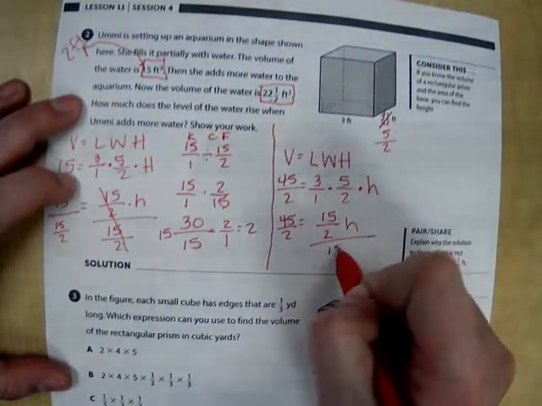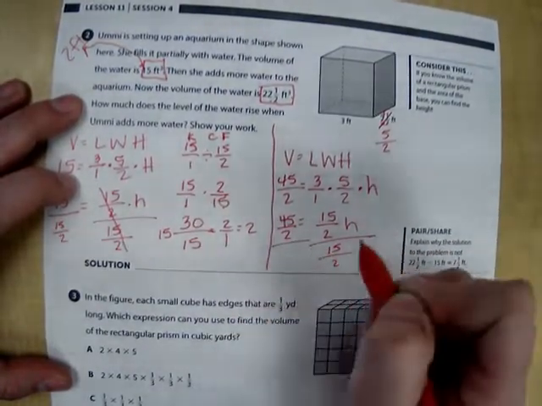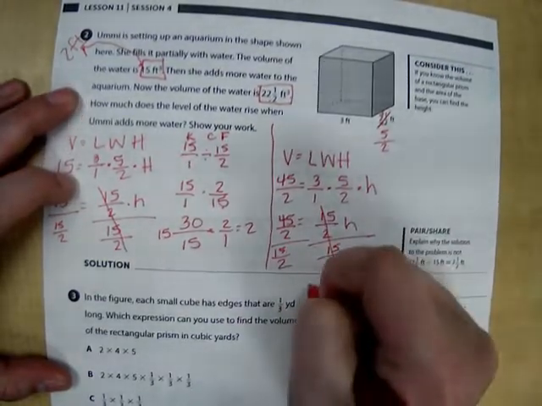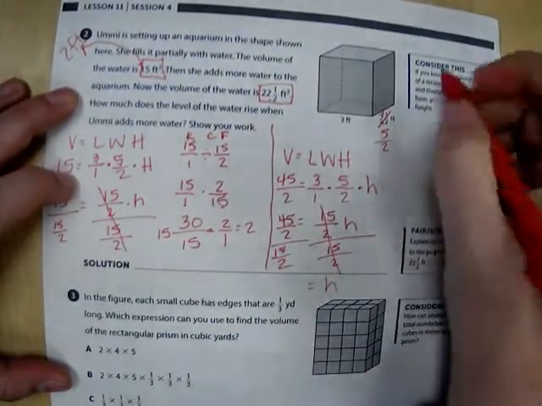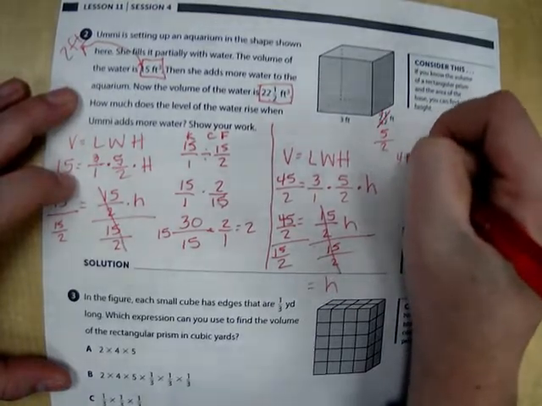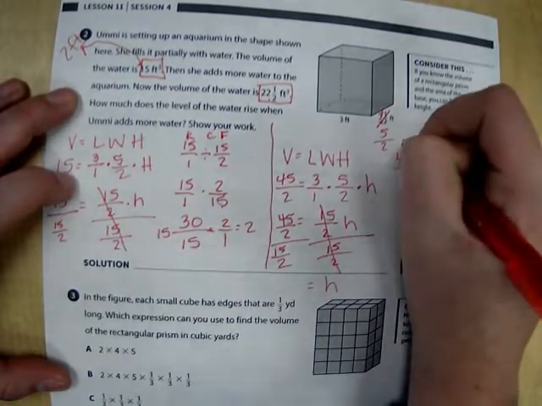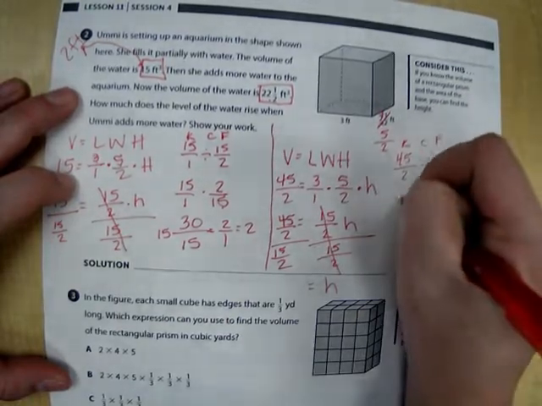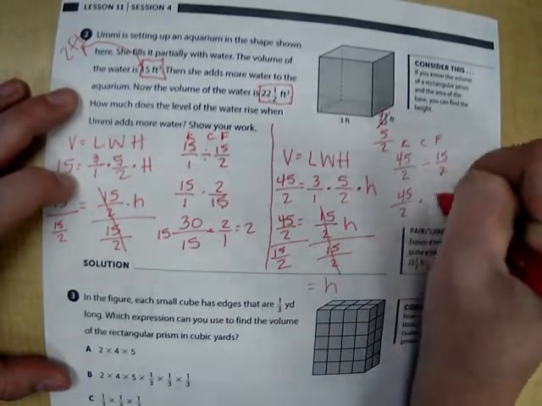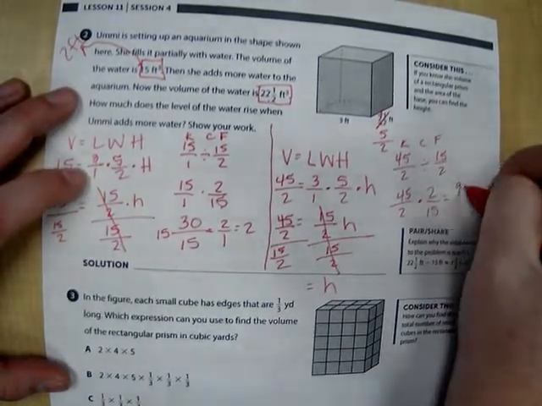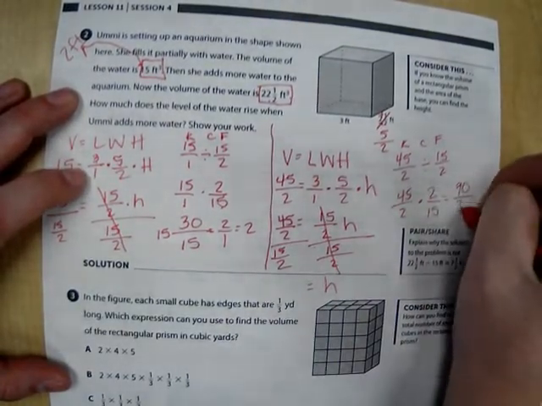So again, I have to divide. What I do to one side, I do to the other. It cancels out because that would equal 1. So 45/2 divided by 15/2. So again, I'm going to keep, change, flip. 45 times 2 would be 90. 2 times 15 is 30.